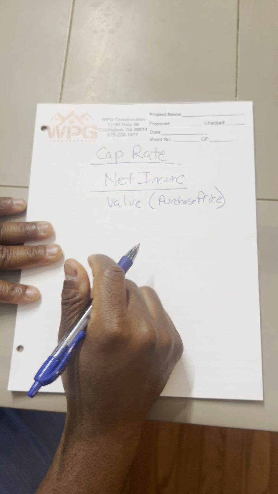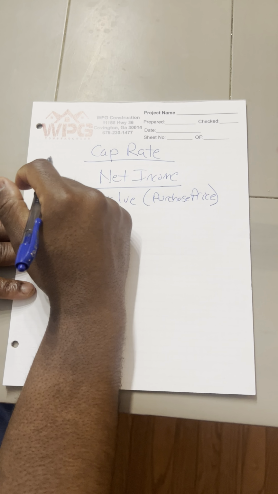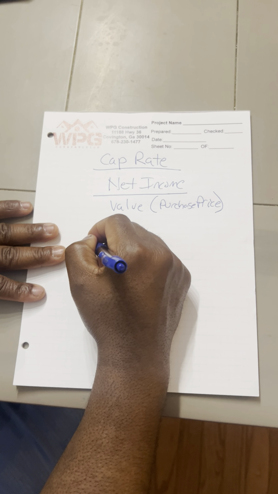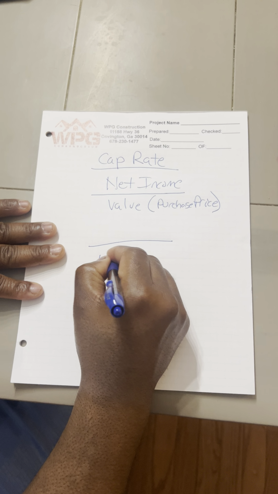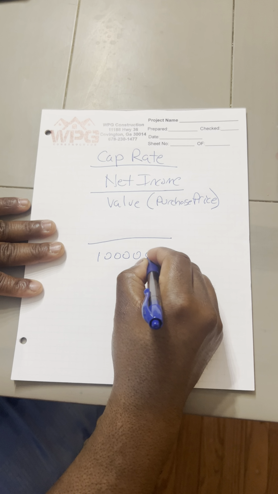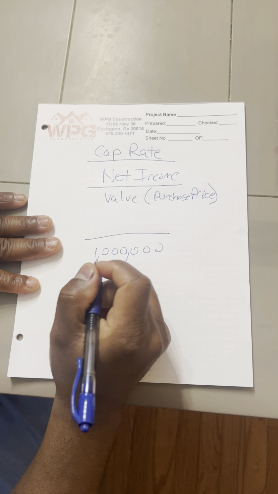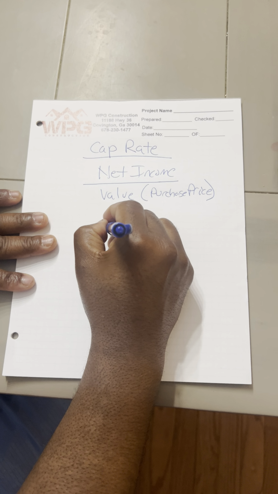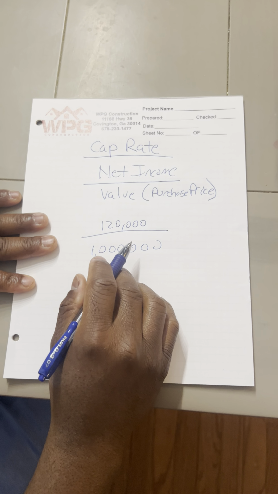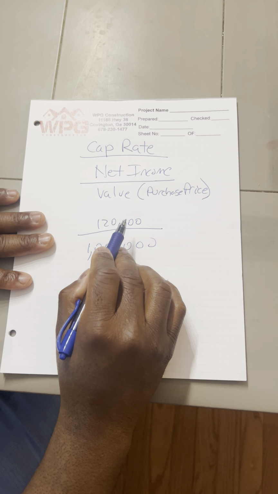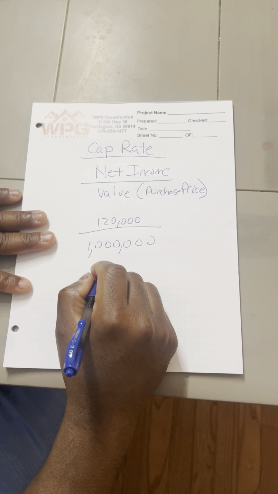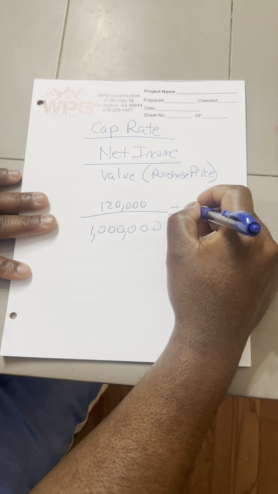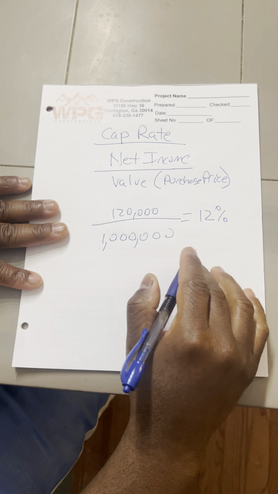Let me give you an example right now. Let's say you're browsing around, you're looking at, let's say, a 40-unit apartment complex that is listed for $1 million. So we're going to put the $1 million here because it's the purchase price, okay? Let's say you look at the numbers and their net income is $120,000 per year. That's what that apartment complex generates net every year, $120,000. Now you divide $120,000 into 1 million, and that equals a 12% cap rate.